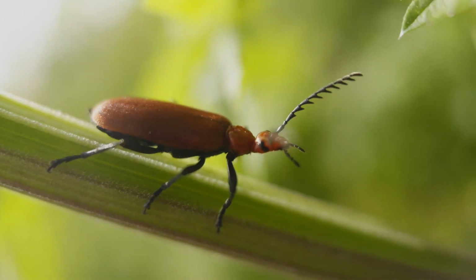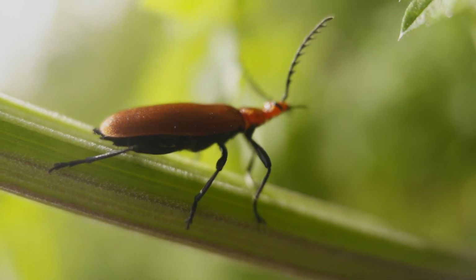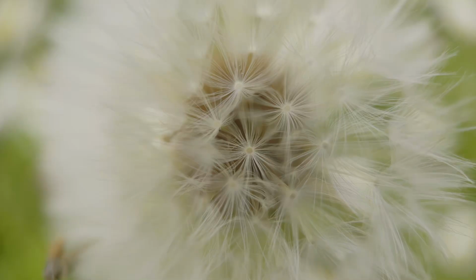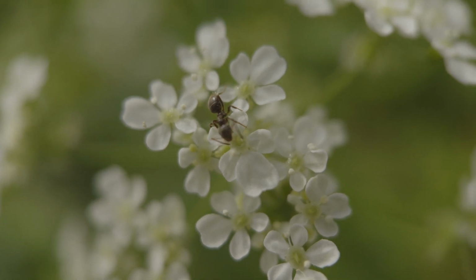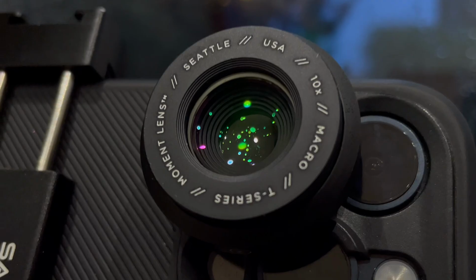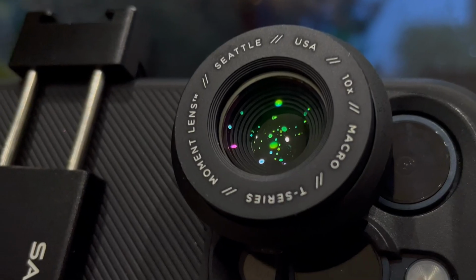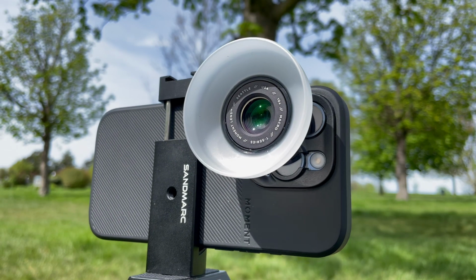Overall, I've been really impressed with Moment's 10x T-Series macro lens. It gets a really beautiful image out of your phone, something that you wouldn't be able to get otherwise, and it really does allow you to get inside a completely different world and see the world in a completely different way. It gets a nice sharp image when you use focus peaking and your manual focus. You can choose where you want that focus to be.